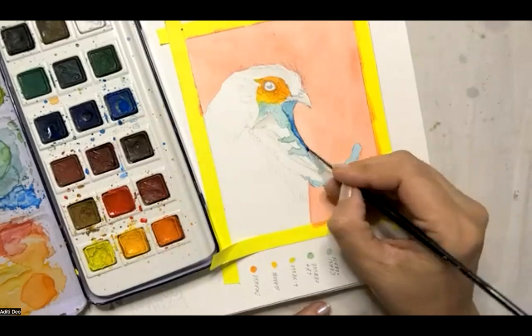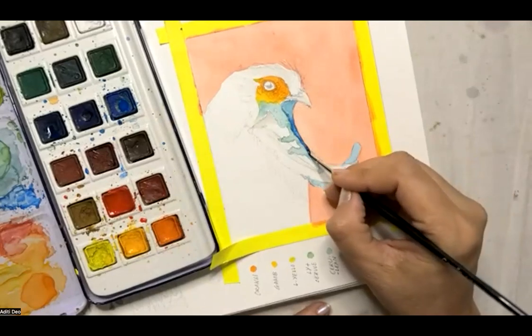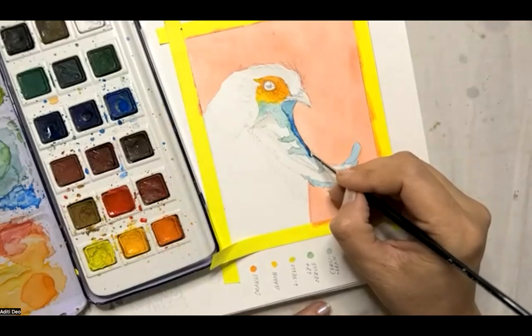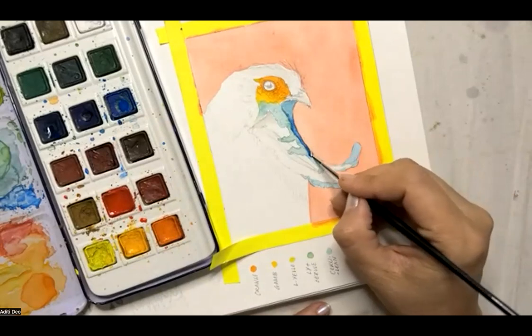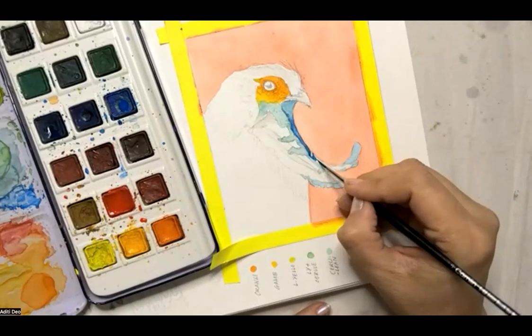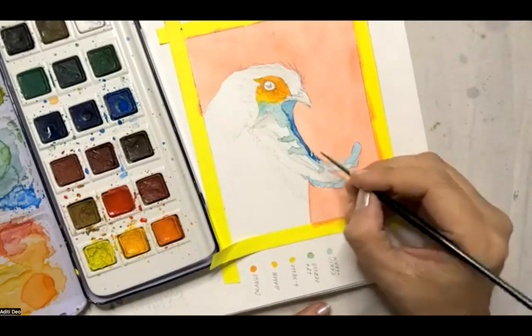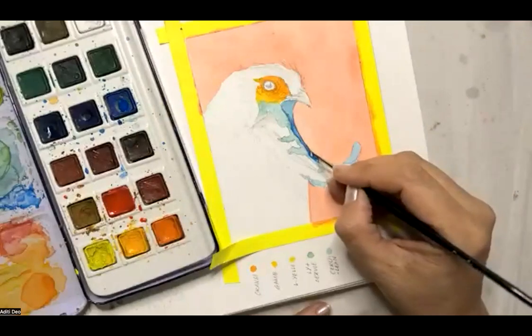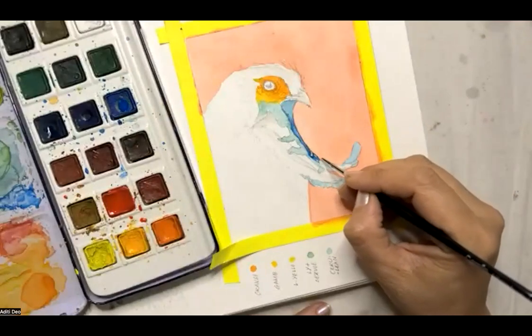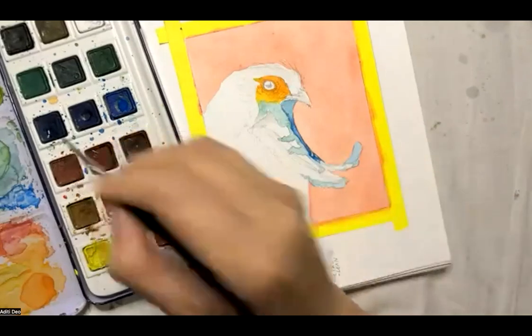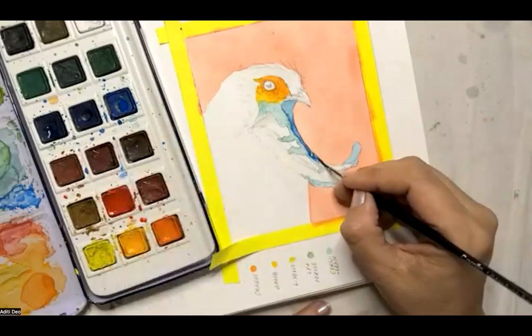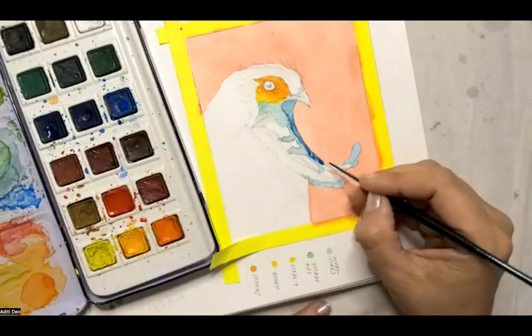And in some places, strategically, I will leave the cerulean blue from the first layer untouched. And then move forward.